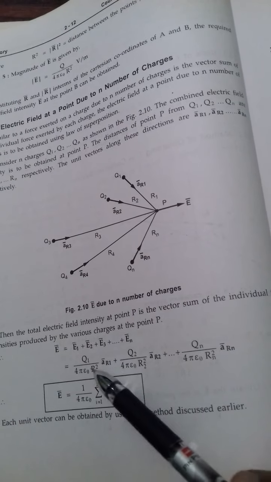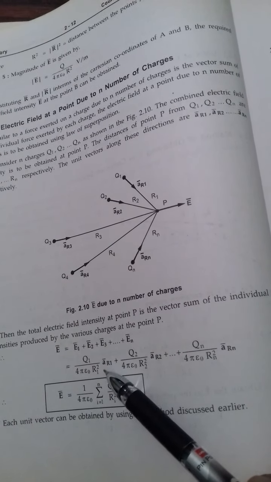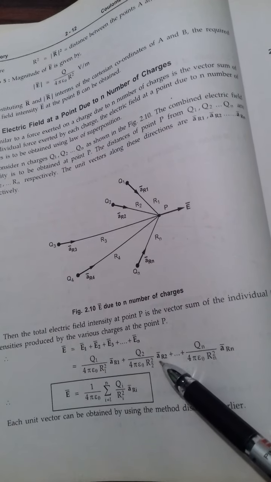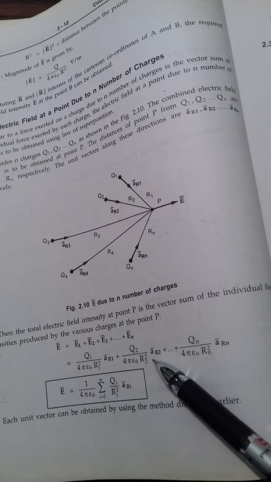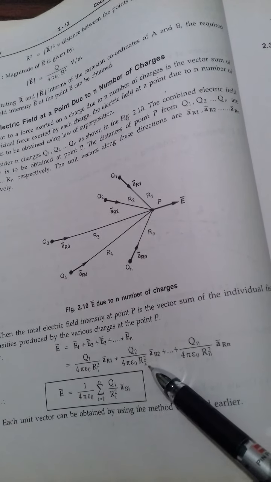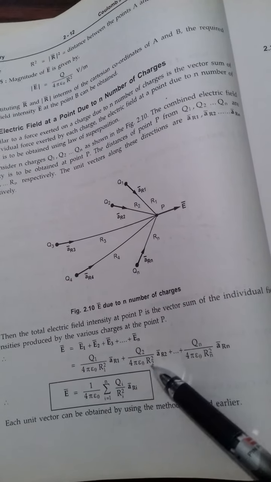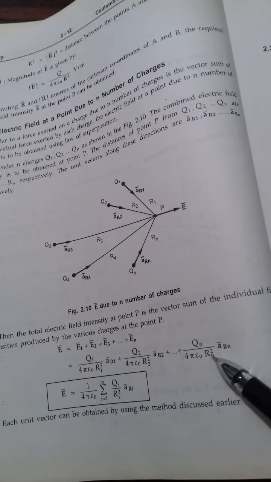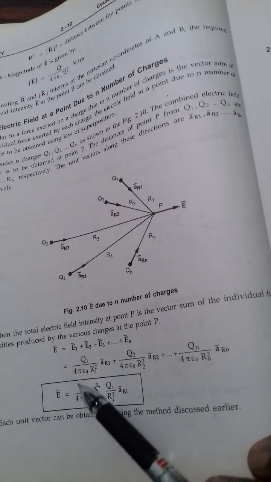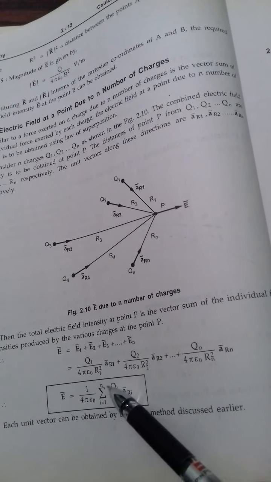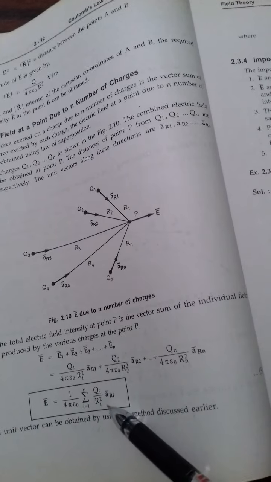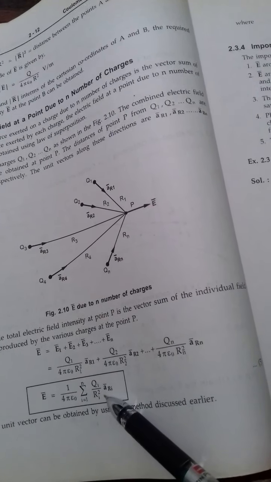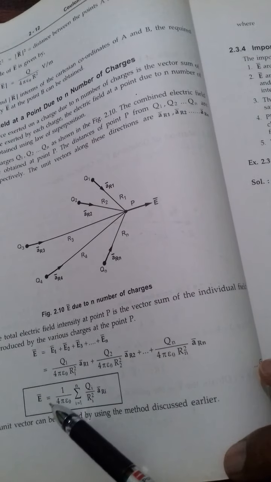E1 is Q1 upon 4 pi epsilon naught R1 square aR1, then aR2, and Qn upon 4 pi epsilon naught Rn square aRn. So E is equal to 1 upon 4 pi epsilon naught, sigma i equal to 1 to n, Qi upon Ri square aRi.